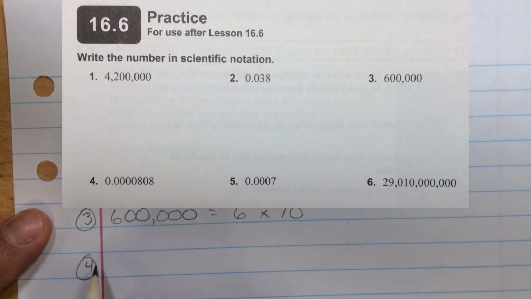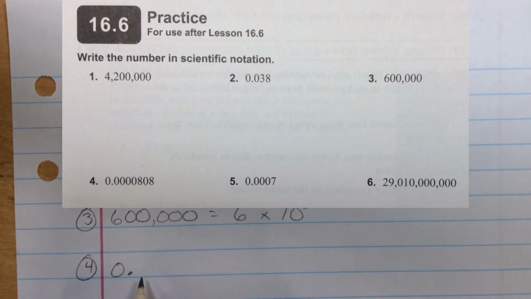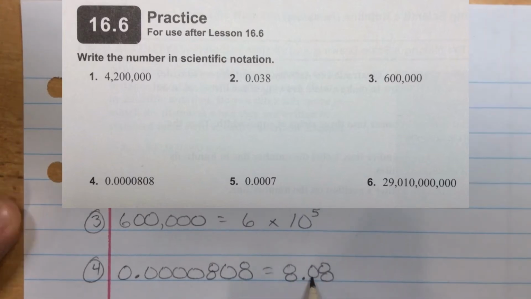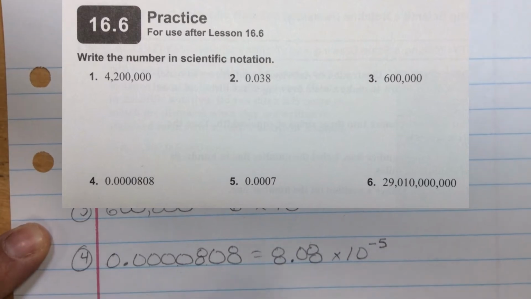Number four. For number four, it started off with a whole bunch of zeros there. So now you have to make sure that you're counting those correctly. And it is 4 zeros. 1, 2, 3, 4, then an 8, then a 0, then an 8. And when we do this, it'll be 8.08. That's a needed 0 there to keep that 8 out there. Times 10 to the 1, 2, 3, 4, 5, -5th power.